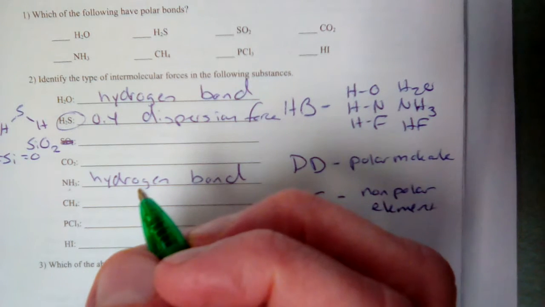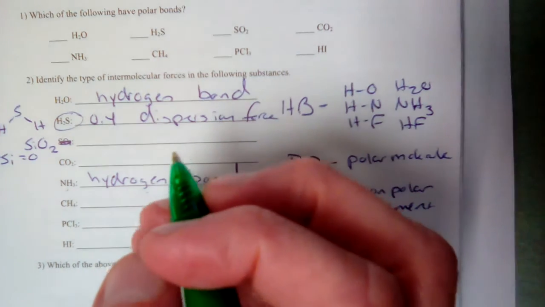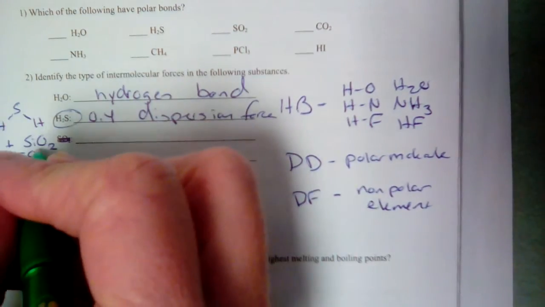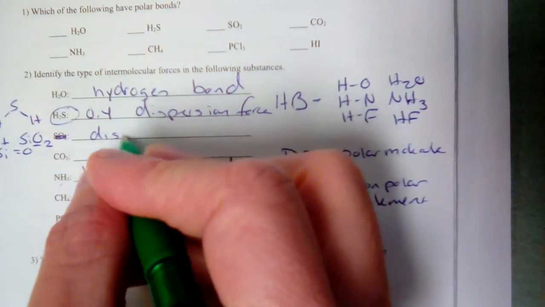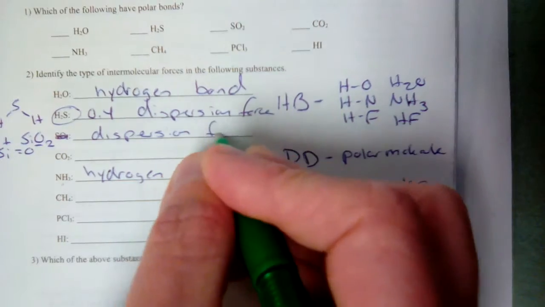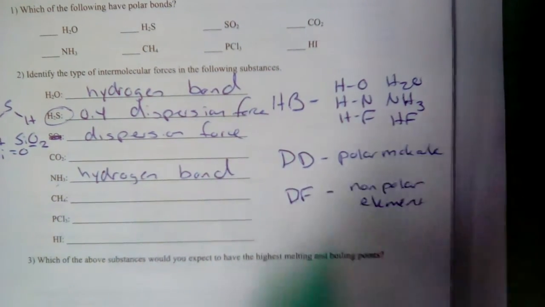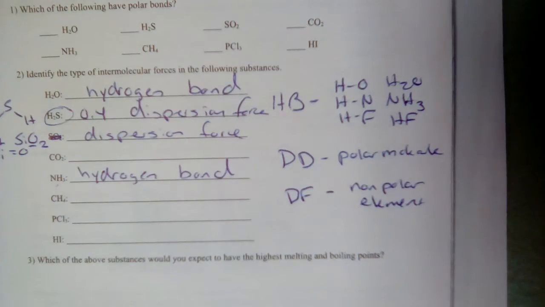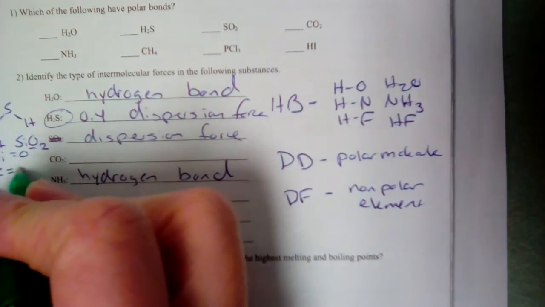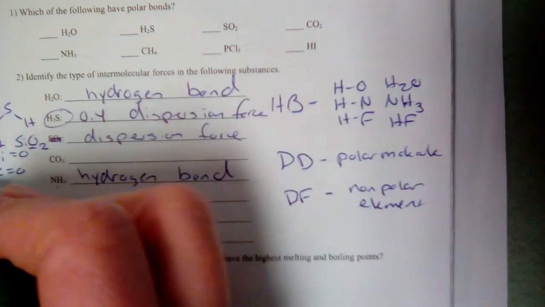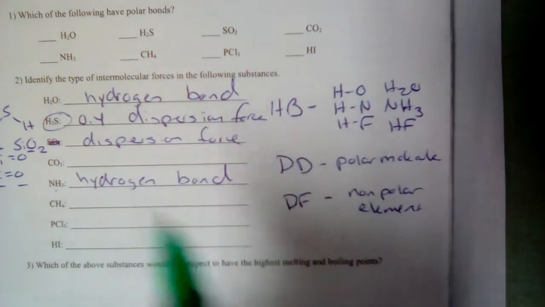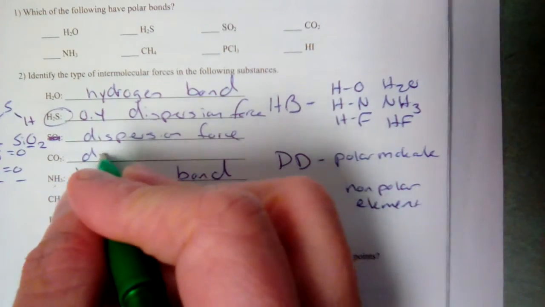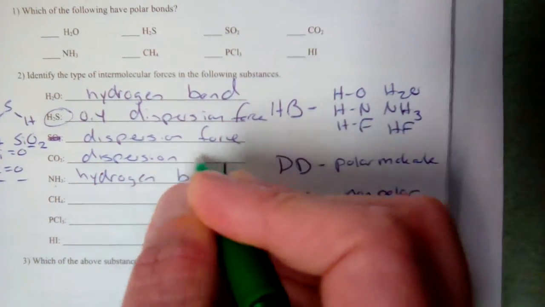Silicon's 1.8 and oxygen's 3.5, so we're definitely in the 0.5 to 2.0 range. This would be positive and these would be negative, but there's no separation of charge there, so it is nonpolar, which means it's dispersion force again, because if it's nonpolar or an element, it's got to be dispersion force. And again, silicon dioxide and carbon dioxide are the same. We have polar bonds here as well. Electronegativity difference of 0.5, so it's at the very bottom end of our range, but even though we have polar bonds, we don't have separation of charge, so it is nonpolar. So it would be dispersion force again.